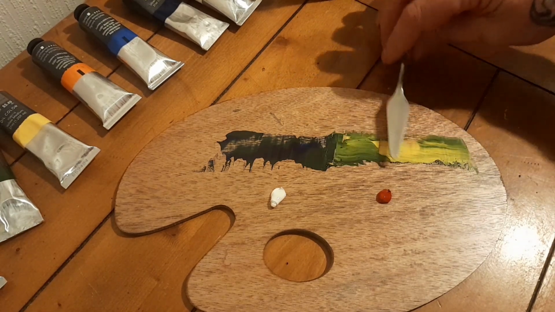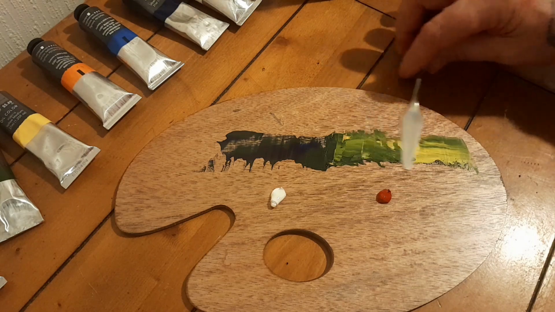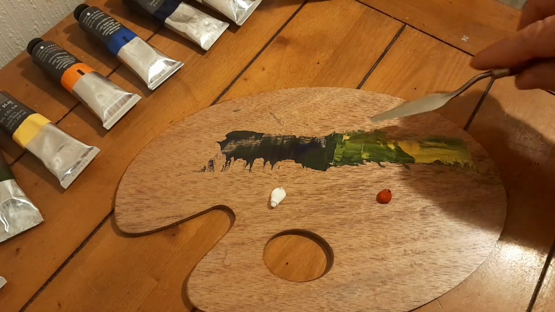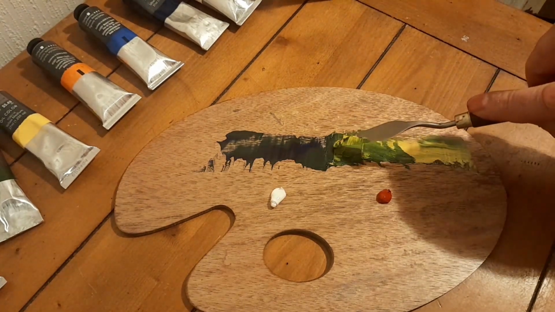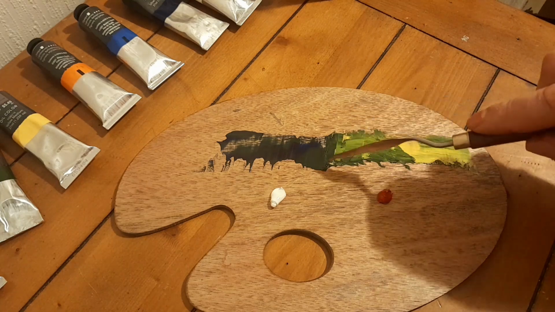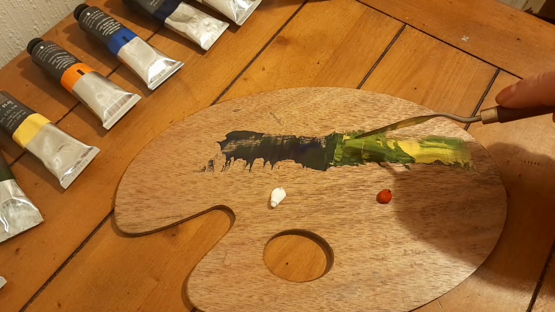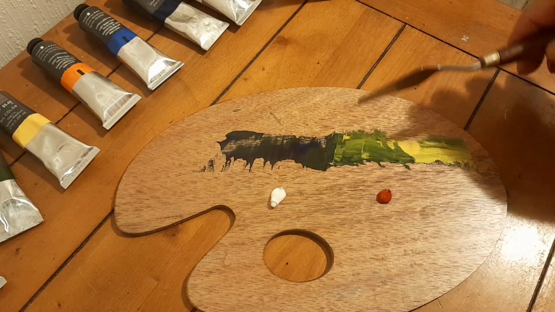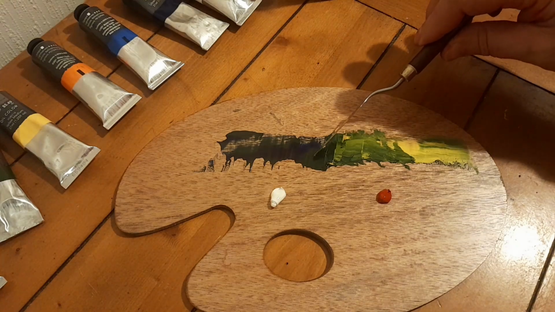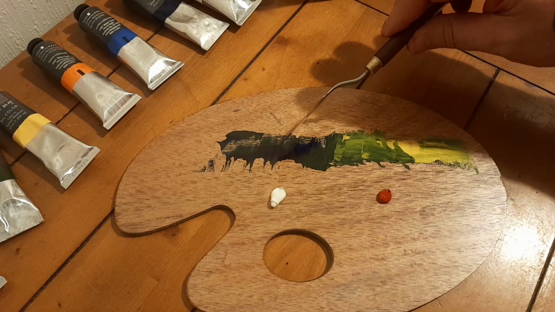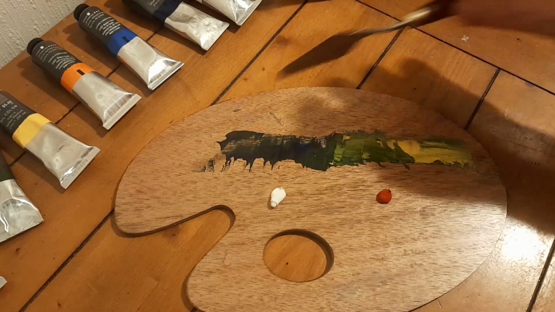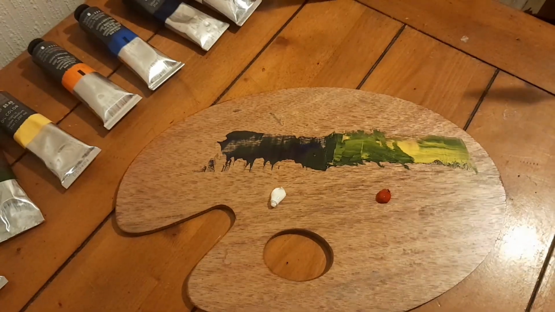So we're going to blend that in a little bit better. And that gives you the idea of hues. So we're starting in the middle with the mixture of the violet and the yellow. You're going to start creating hues. So you're going to create this hue on out. It's going to get lighter and lighter as we go out.